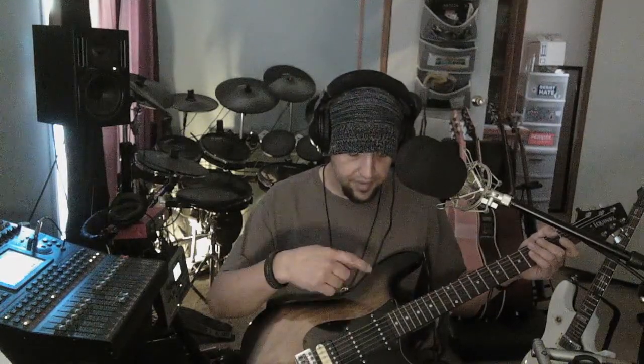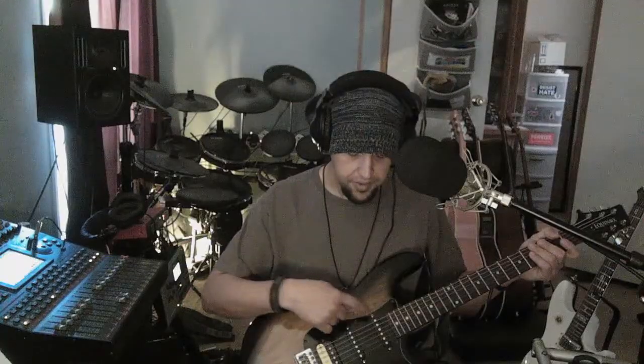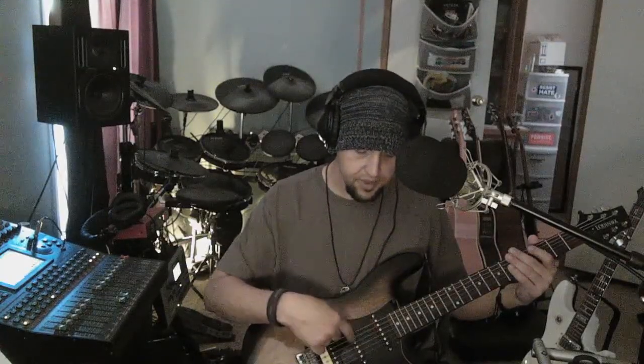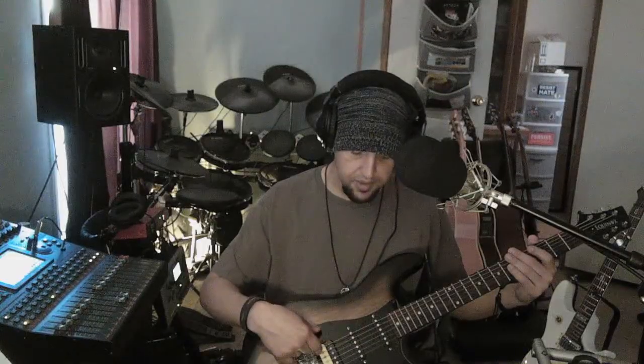This would be considered an ST Strat, S-shaped body. This would be considered a super Strat because it has a single coil and a humbucker in the bridge. This would be considered the neck position. This is the middle position. This would be the bridge position. I'm not supposing I'm stupid. I'm supposing some people are starting out.